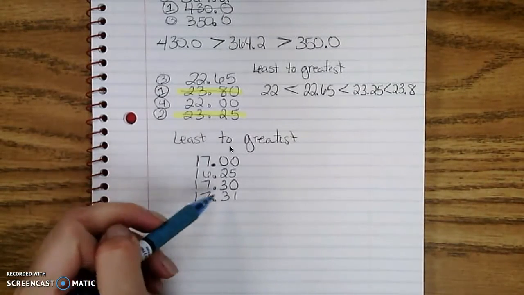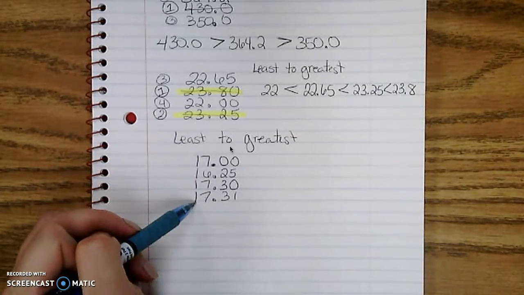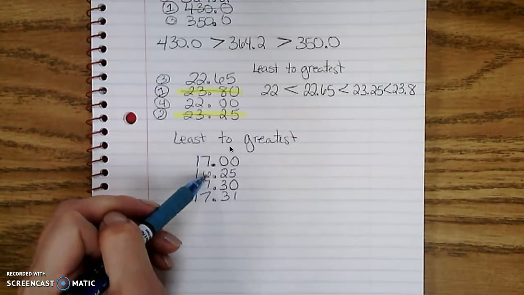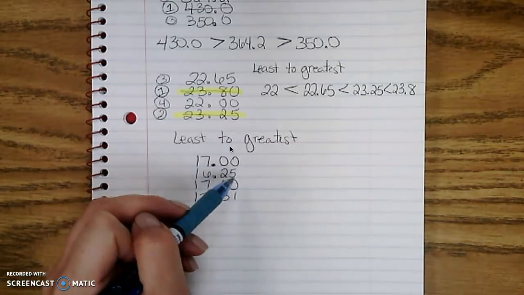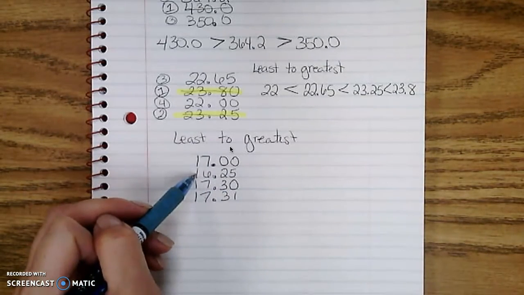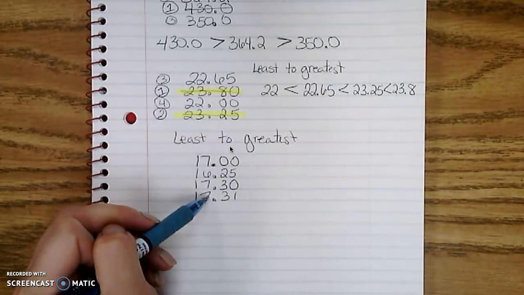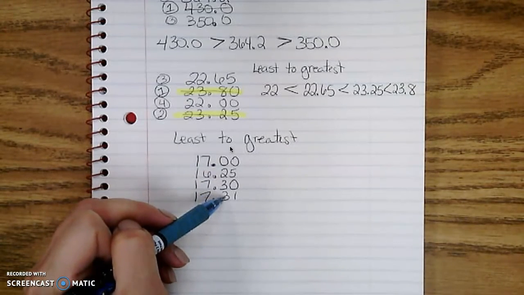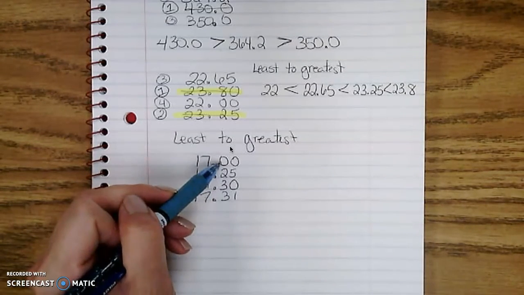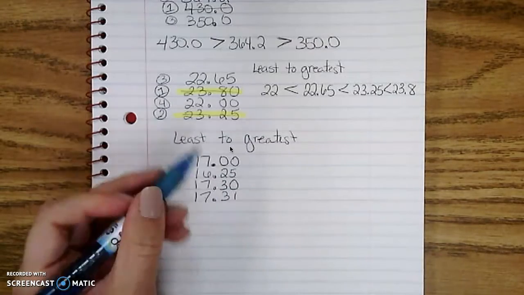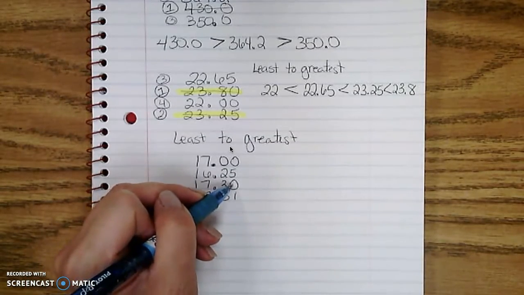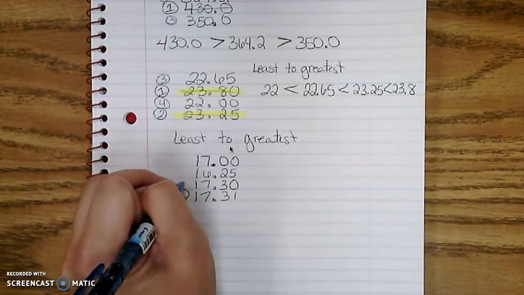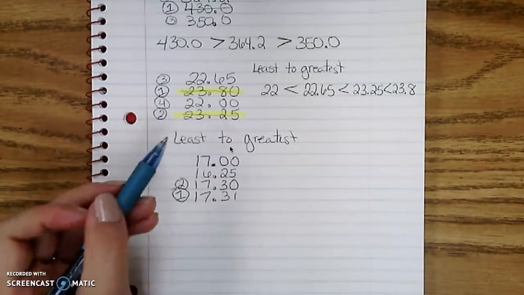And now I can compare them. I start on the left. Those are all ones, I can't tell. Next I have the sevens are all greater than the 6. So I'm not going to count that 6 right now. I'm just going to look at the sevens. And here I have a 0 and I have a 3 and a 3. I still can't tell who's greatest. 0 obviously isn't, so I'm going to come down here to the 3s. And move over a place value, I have a 0 and a 1. That makes this the greatest, and this one the second greatest.